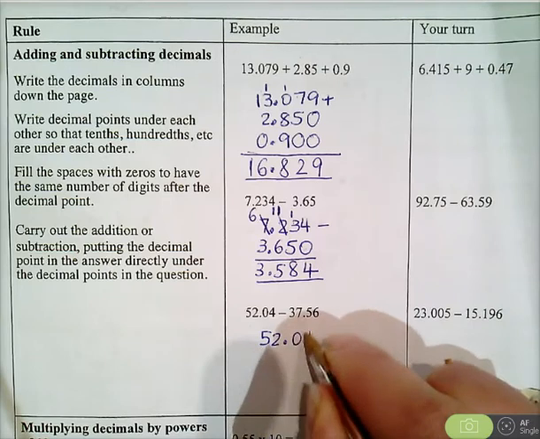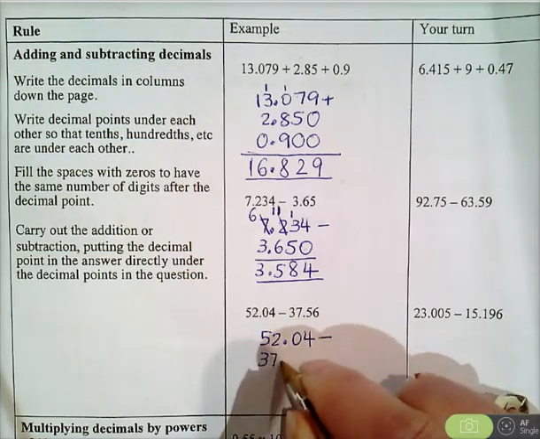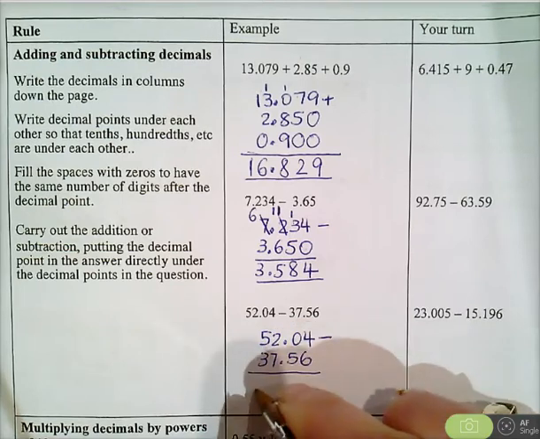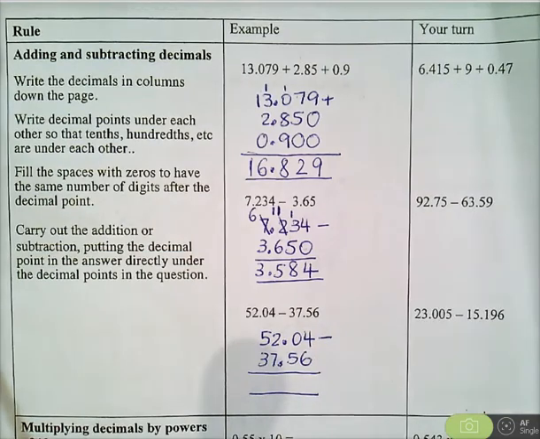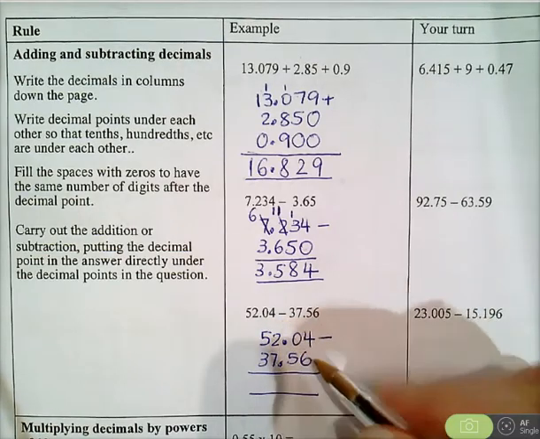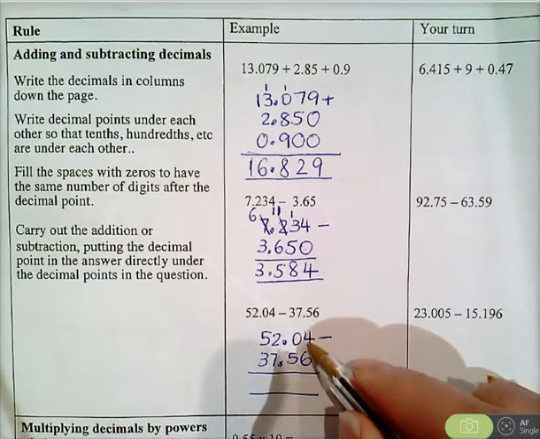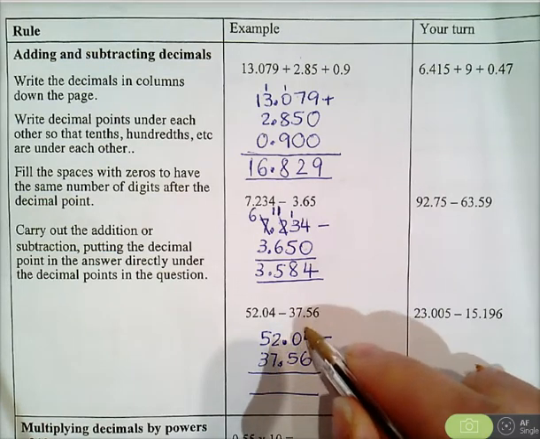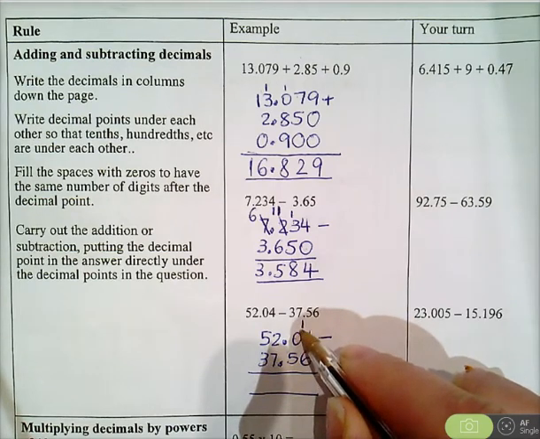So we've got 52.04 take away 37.56. So we can see that all our digits and our points are underneath each other, so we can get started. Now you've got to be really careful when you've got zeros up here when you do your cancelling, okay? So we've got 4 take away 6, so we can't do that. So we make this 14. Now we're taking it here from here.